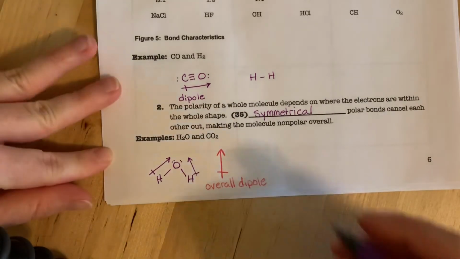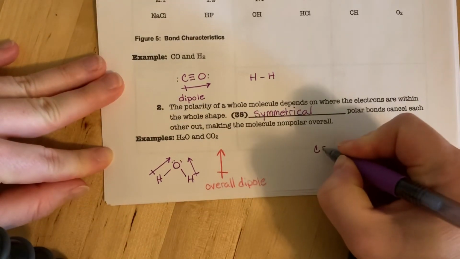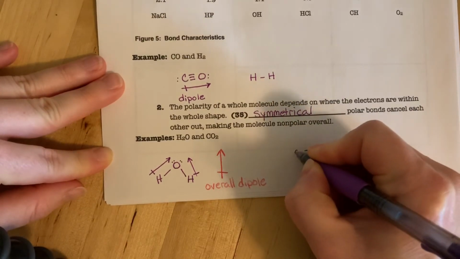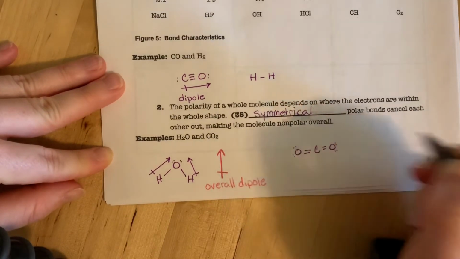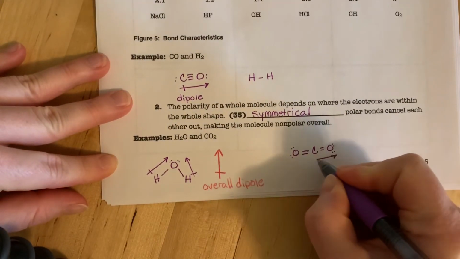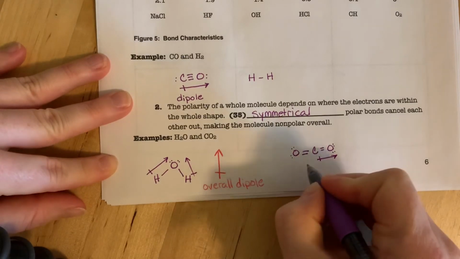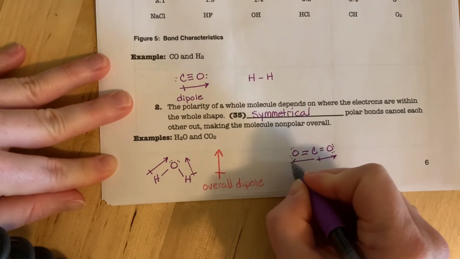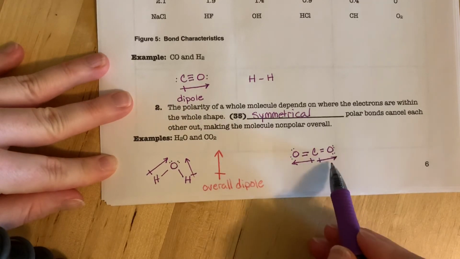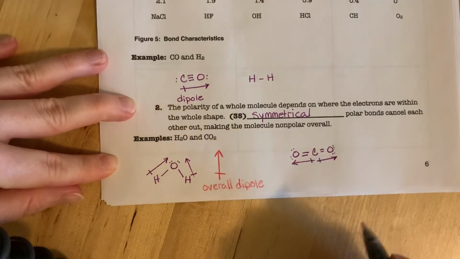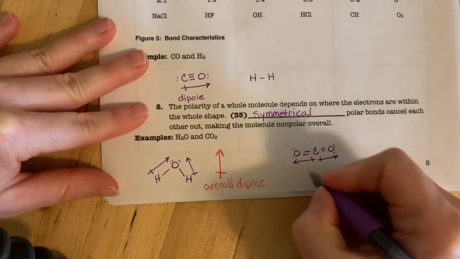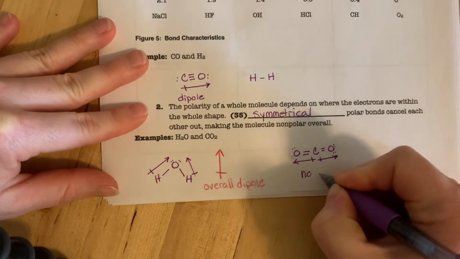Now let's look at CO2. We've got C in the center and O's opposite each other. So these individual bonds have dipoles that go towards the oxygen, but they are pulling equally and in opposite directions. So the dipole cancels out. The two dipoles cancel each other out, and there is no overall dipole.